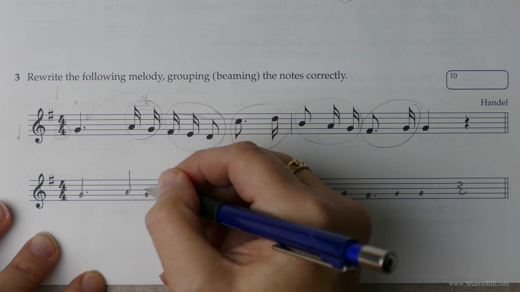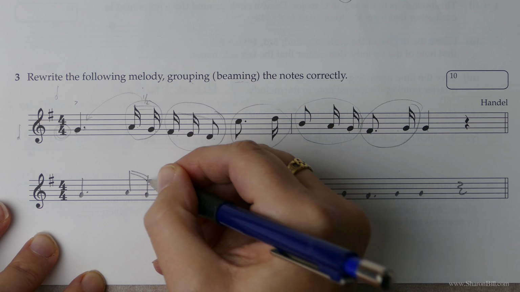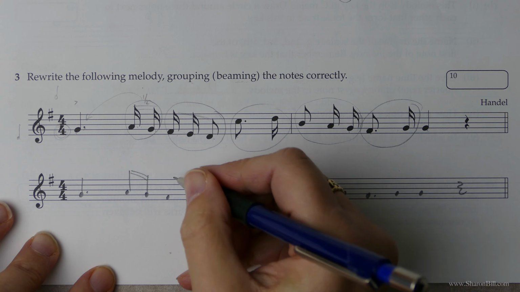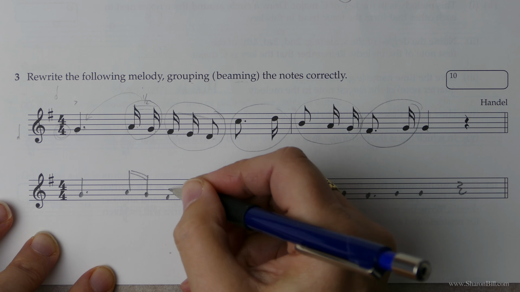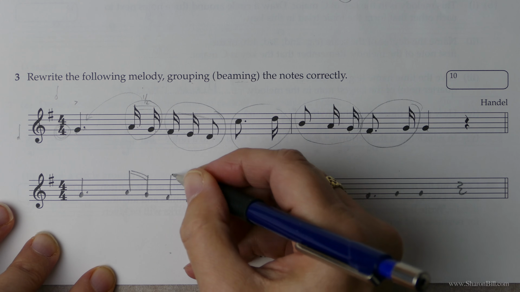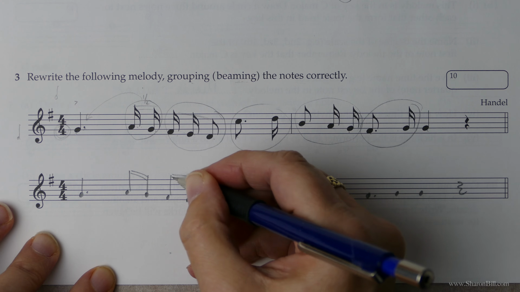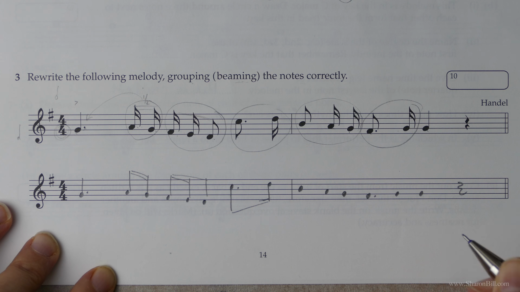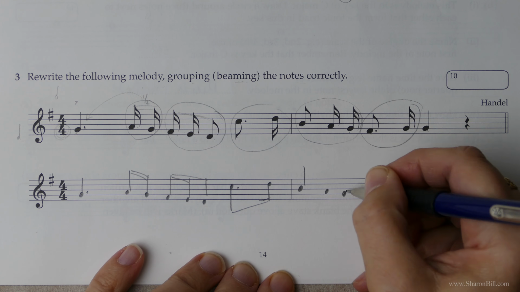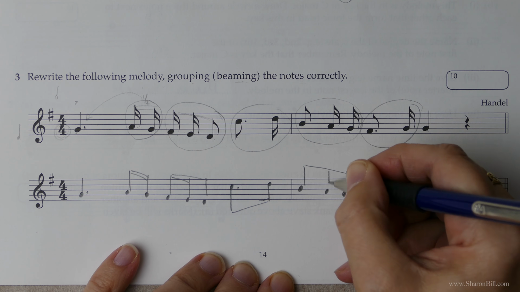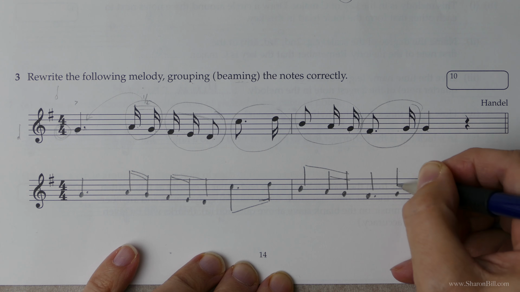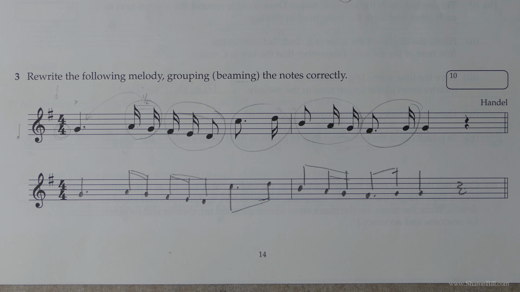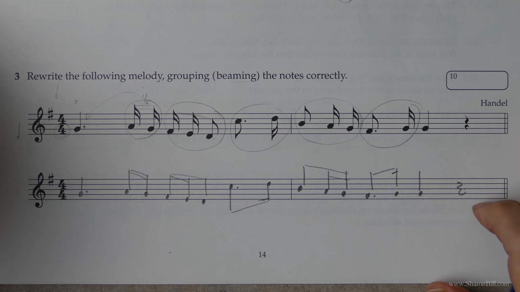So these two need to be beamed together to show the second half of this beat that the dot started. So here's beat 3 now. And here's beat 4, beat 1, beat 2, beat 3, beat 4. There we go. Let's move on to the next question.